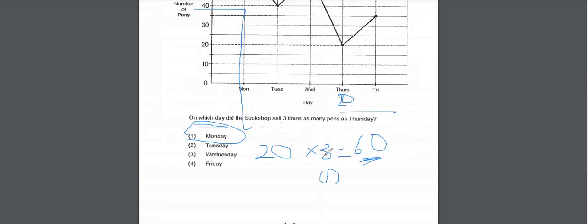Okay, so remember to shade your OAS sheet again. Okay, so now let's move on to the next graph question.